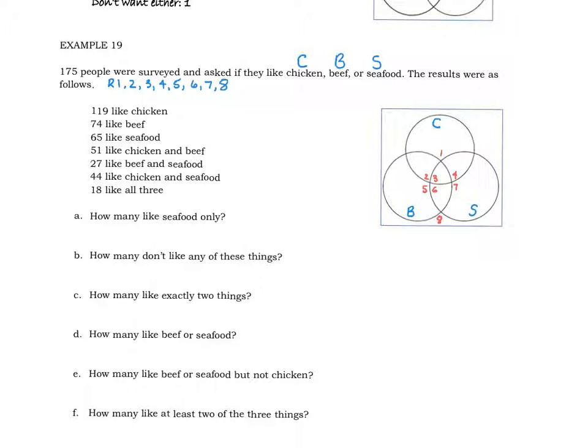Okay, so when they say 119 like chicken, well, that's going to be regions 1, 2, 3, 4. So you wouldn't just put 119 in region 1. That wouldn't make sense. That would be chicken only, but regions 1, 2, 3, and 4 would be all that like chicken. Like beef, that would be regions 2, 3, 5, and 6. Like seafood, that would be regions 3, 4, 6, 7.